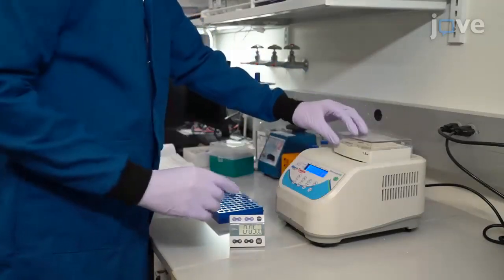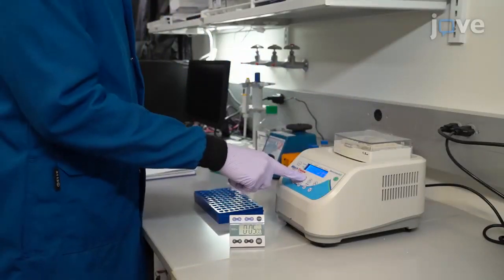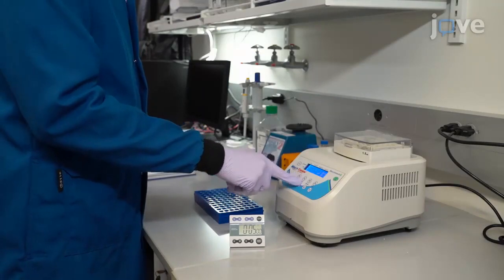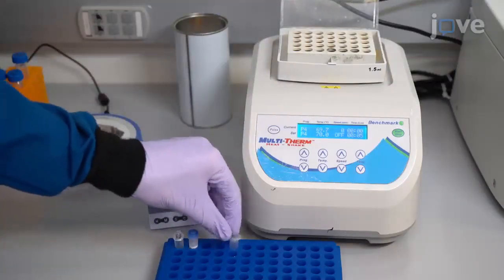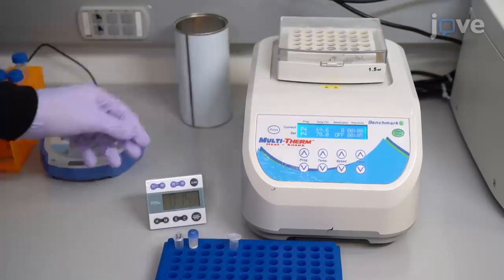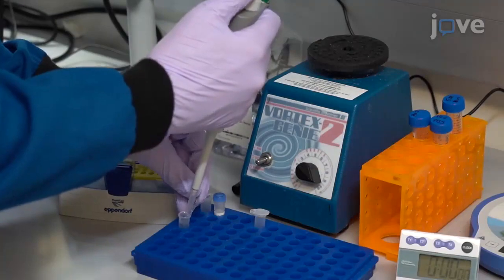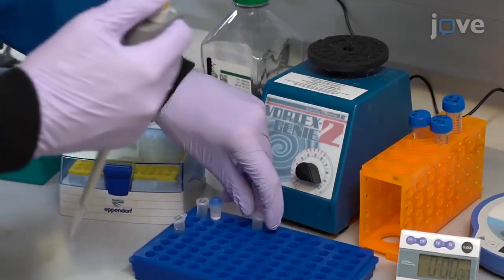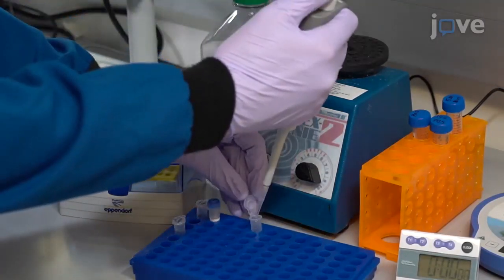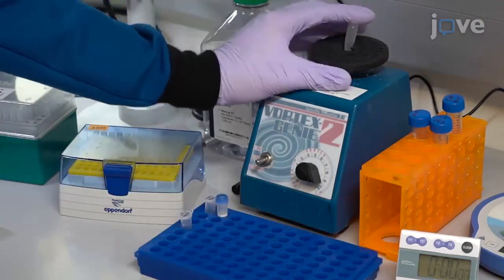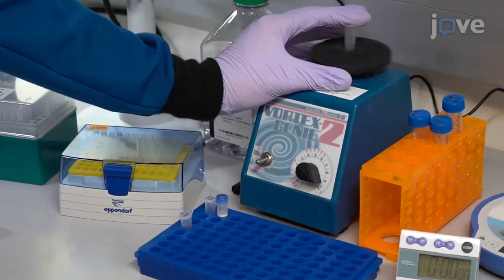Begin by incubating the oligonucleotide solution at 70 degrees Celsius for 5 minutes. After the incubation, cool it for 15 minutes at room temperature to thermally anneal the nucleic acids. Then add 40 microliters of 20 millimolar charge concentration diblock copolymer. Vortex the solution immediately and incubate it for 5 minutes at room temperature.